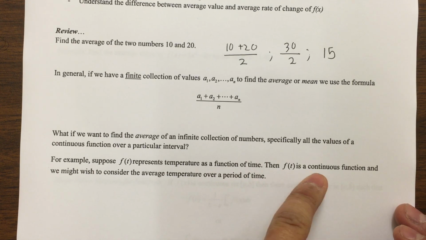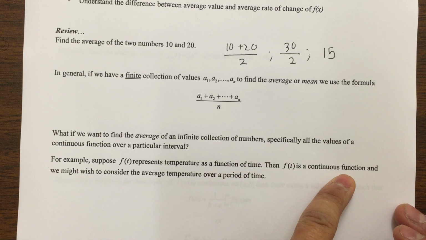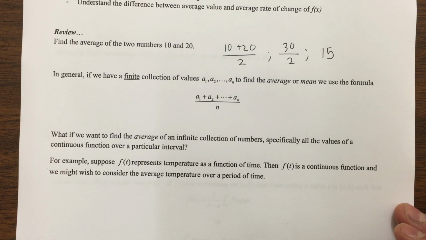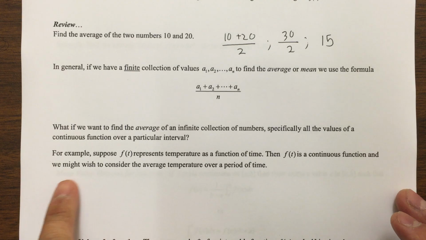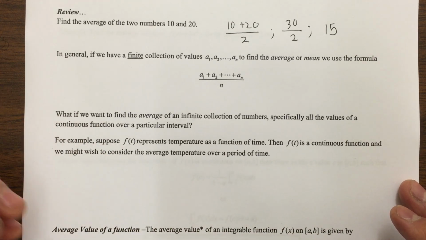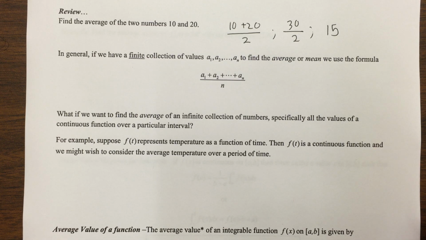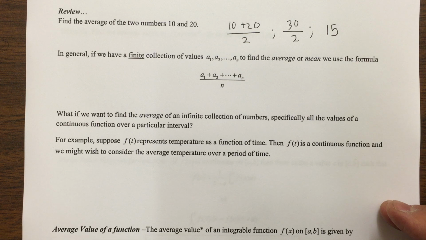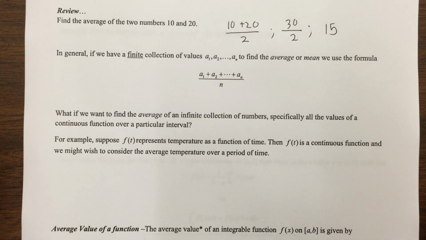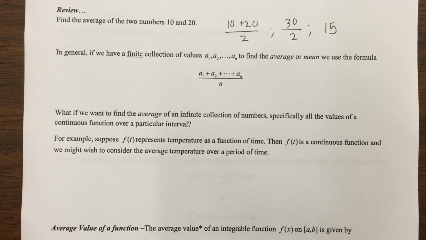Then f is a continuous function because the temperature will always change depending on the time. And we might wish to consider the average temperature over a period of time. We don't care about the instantaneous temperature, but what we care about is the average temperature for the day, for the morning, for the evening. So how do we do that?